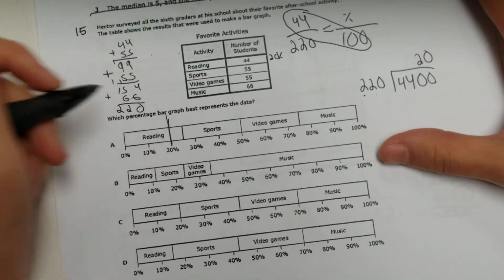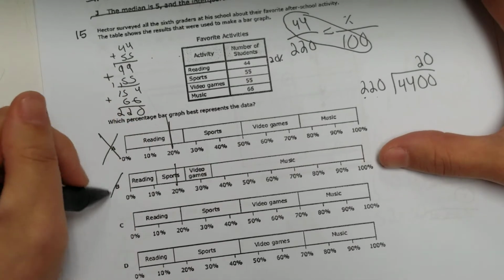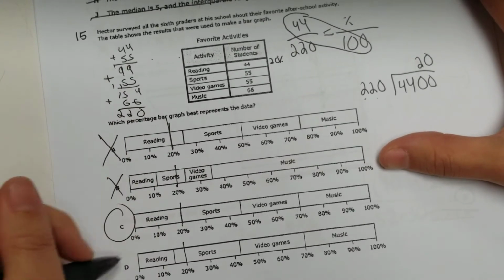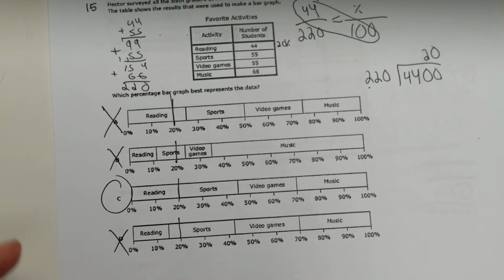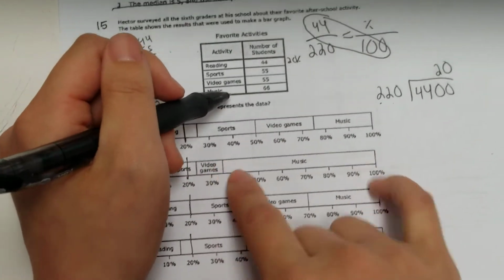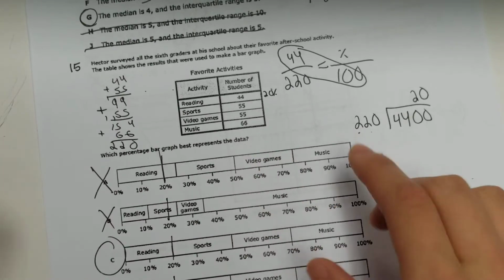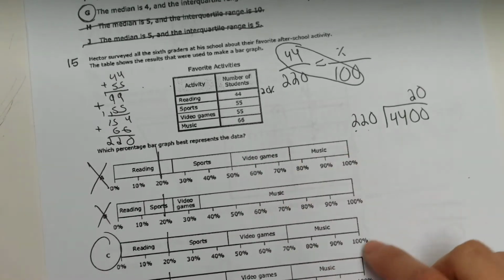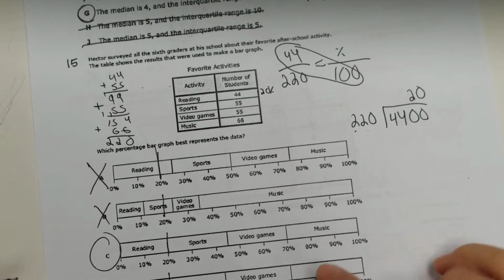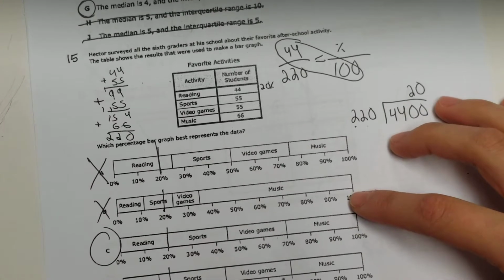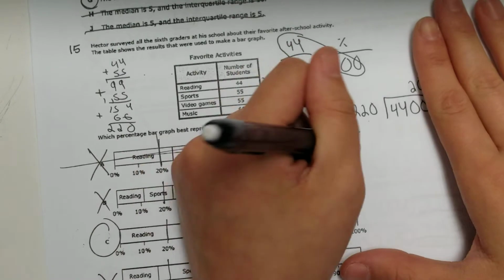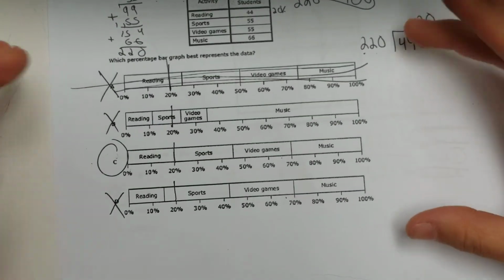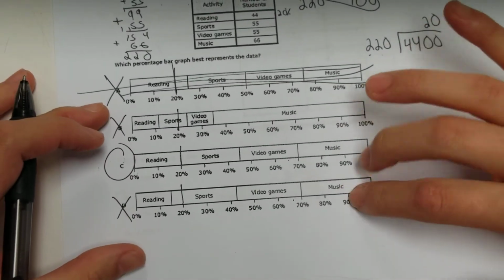So immediately, can't be A, can't be B, probably C, and can't be D. Another thing you could have asked yourself is that, let's be honest, music should be our biggest number because music is 66 people. So that means it can't be A. And then I guess we couldn't really estimate C or D. But still, if we eliminate one, that gives us a 33% chance of getting it right if we randomly guess.